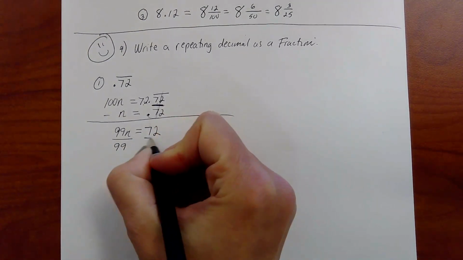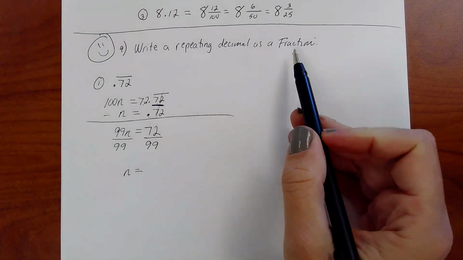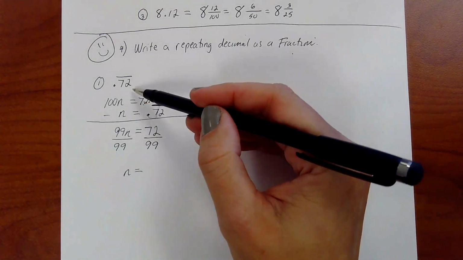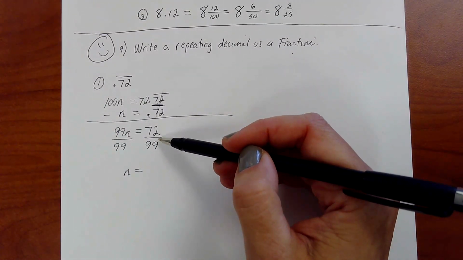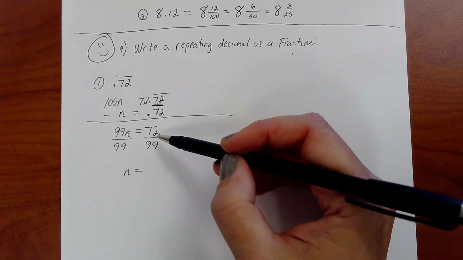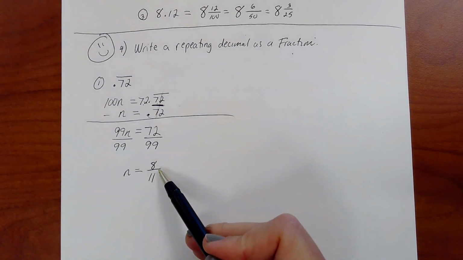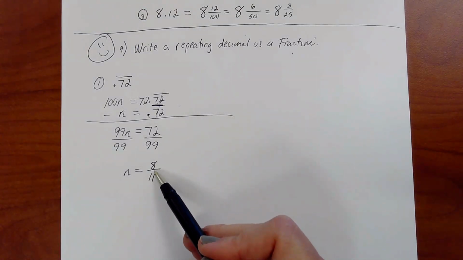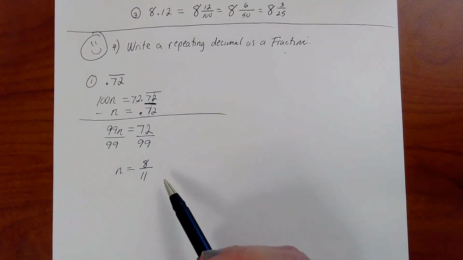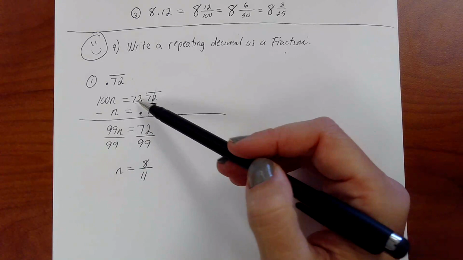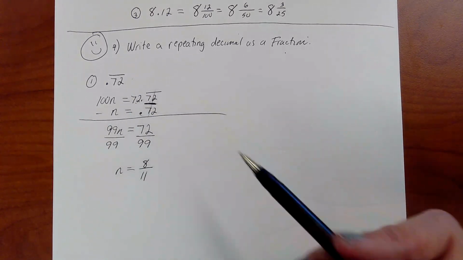Divide by the 99. And remember what we're trying to do. We're trying to turn it into a fraction. So I'm not going to divide this out. I'm going to just reduce it as far as I can. Looks like I can divide these both by 9. So that would be 8/11. Go ahead and type this in a calculator. What's 8 divided by 11? Should be 0.72 repeating. And that's the only way for a repeating decimal. You have to use this kind of logic to figure it out.